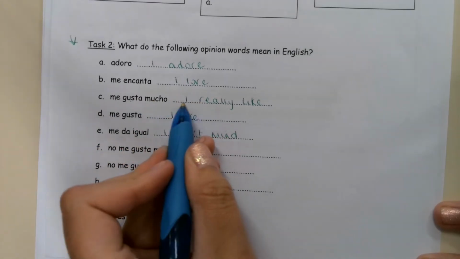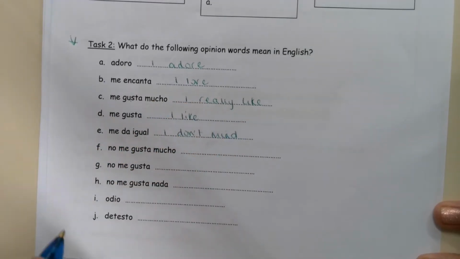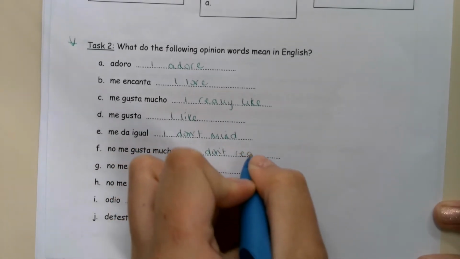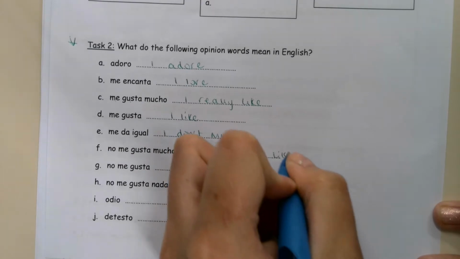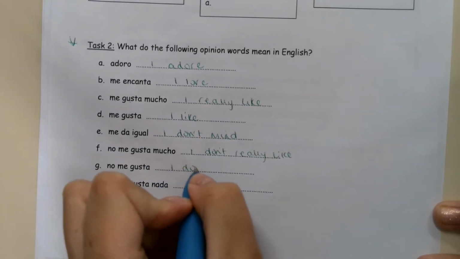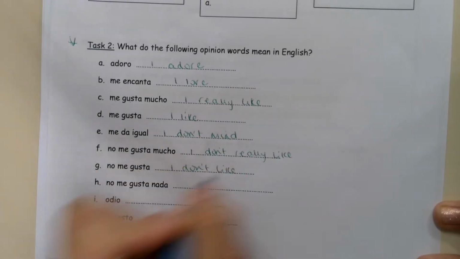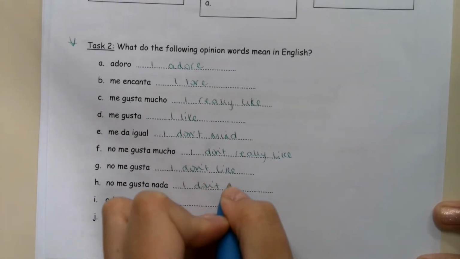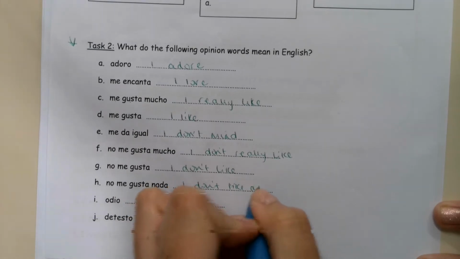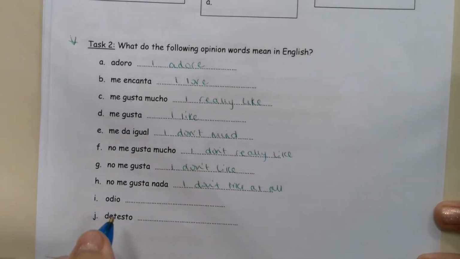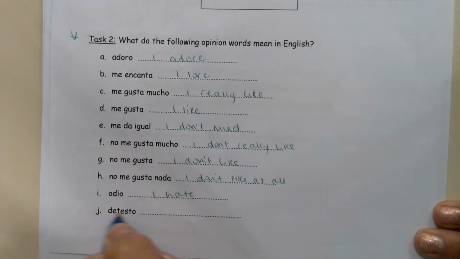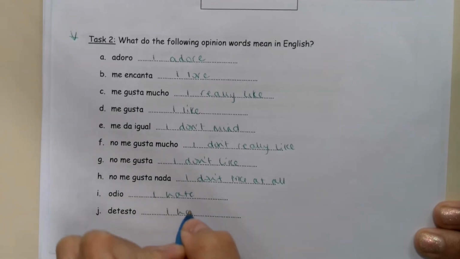No me gusta mucho. So me gusta mucho was I really like. No me gusta mucho is I don't really like. No me gusta, just I don't like. No me gusta nada, I don't like at all. Or I really don't like. Odio and detesto are both the same. I hate, or you could say for this one, I detest if you wanted to.